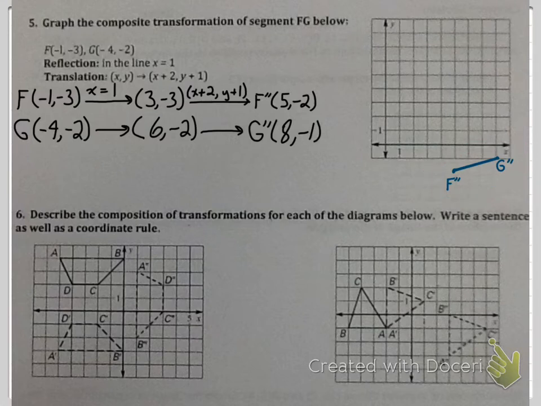All right, number 6. Describe the composite transformations for each of the diagrams below. And we're going to state the coordinate rule. Remember I told you that you're not responsible for parts of each of these ones. I mentioned this about 2 times per period every day last week. I don't want you guys to be overly concerned, right? We're not going over rotations about a point where the center of rotation is not the origin, okay?